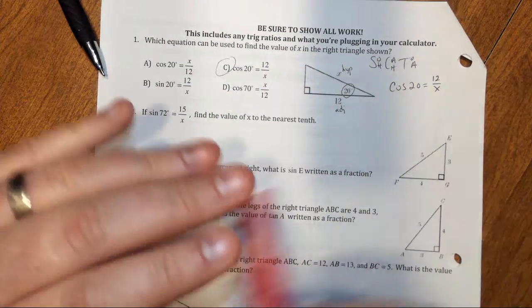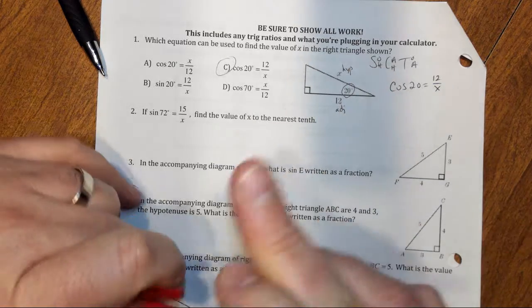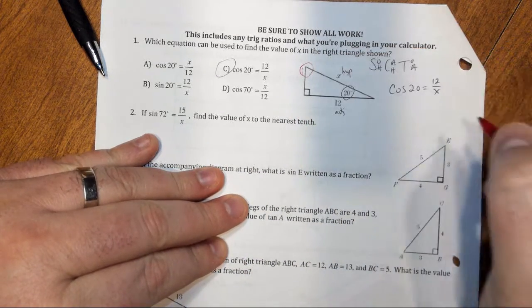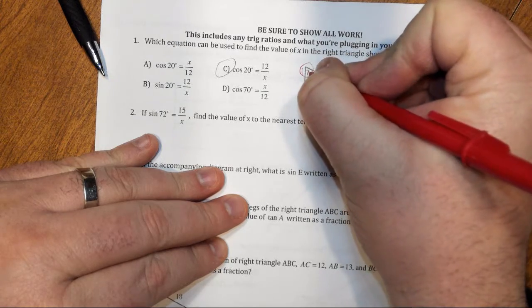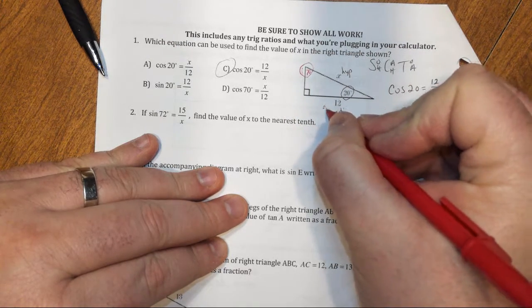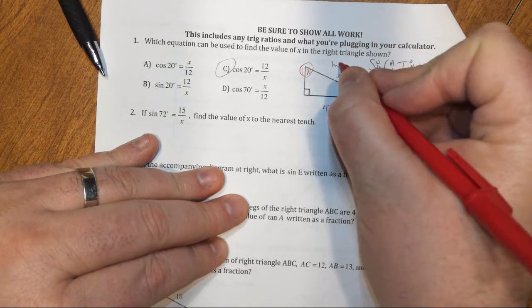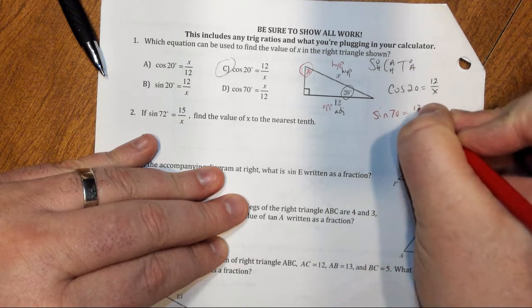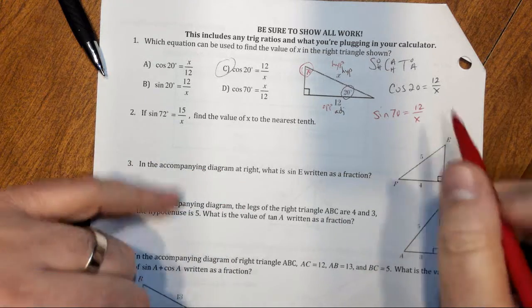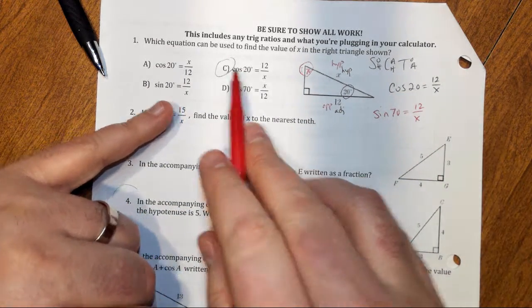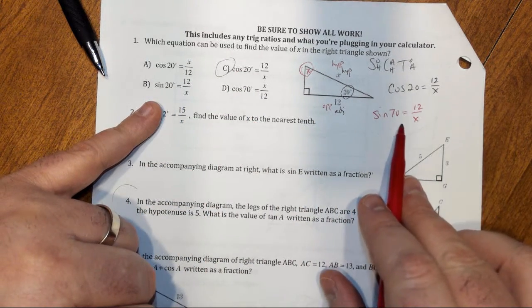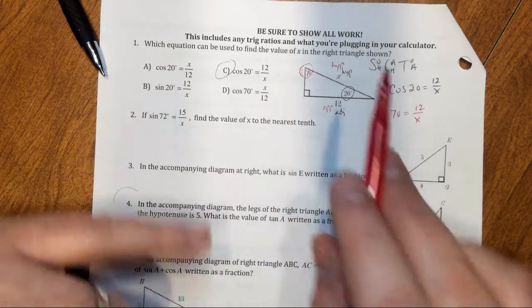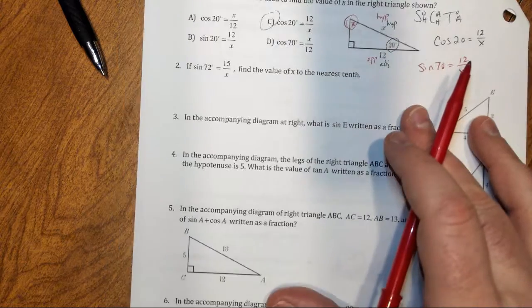If I did this and the answer didn't show up, I would want to go check the other acute angle, the one over here. And so I would say, well, that's 70, right? And now this would be the opposite and the hypotenuse. So this would be sine of 70 is equal to 12 over x. So if I didn't see that answer, I'd want to check this one and see if it works. And notice it does say cosine, but that's not what we're looking for with 70, so just be careful.